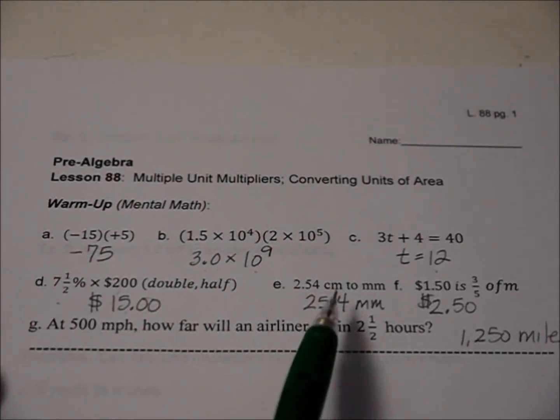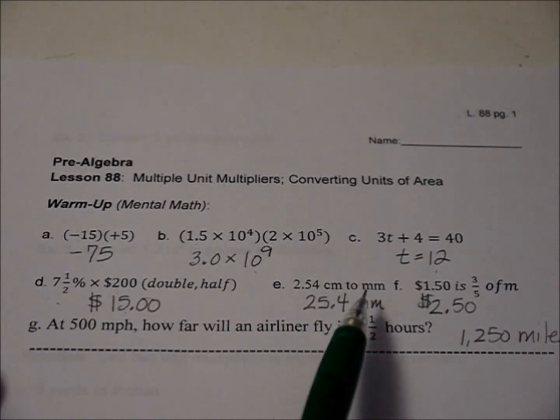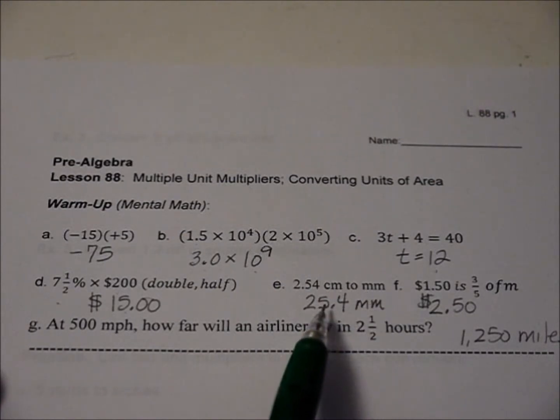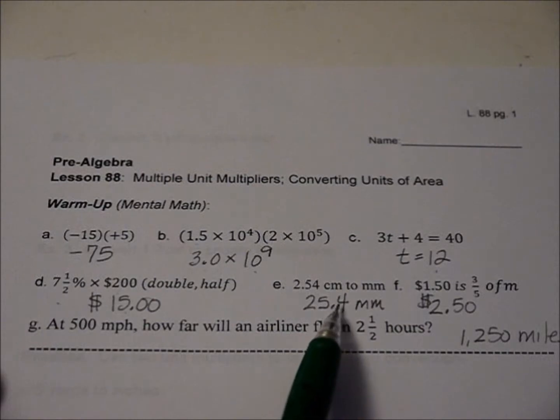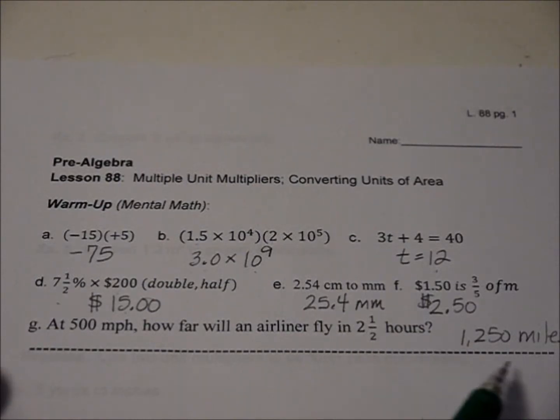Okay, when you move from centimeters to millimeters, they're next door to each other as far as units go, so they're just 1 decimal point apart, so the decimal point goes to 25.4 millimeters.